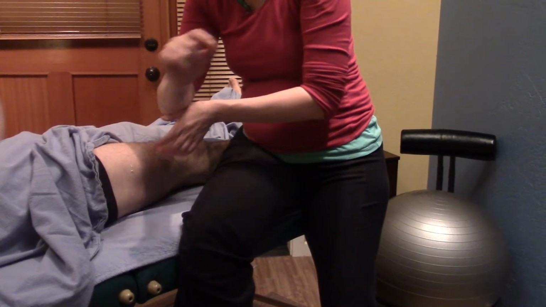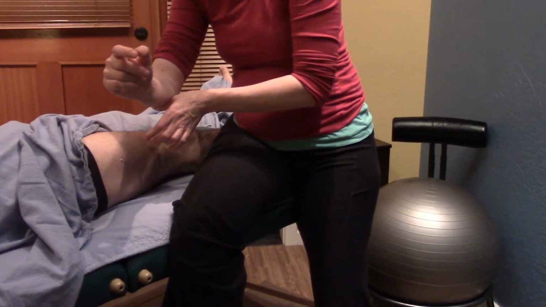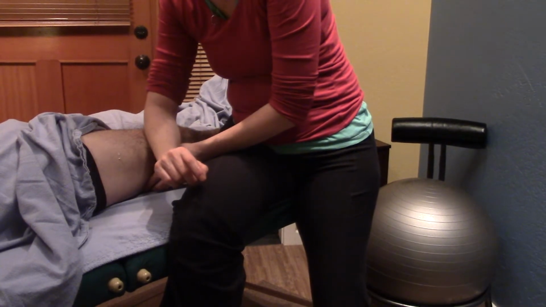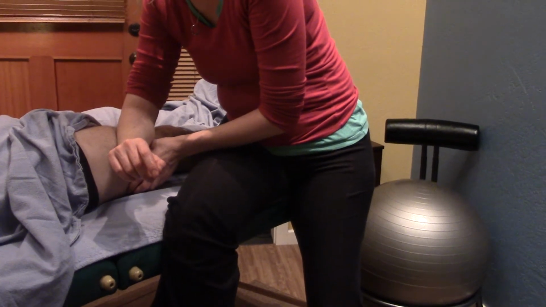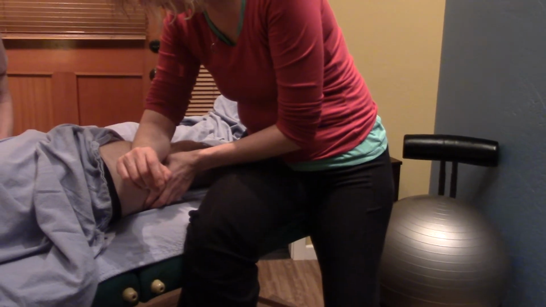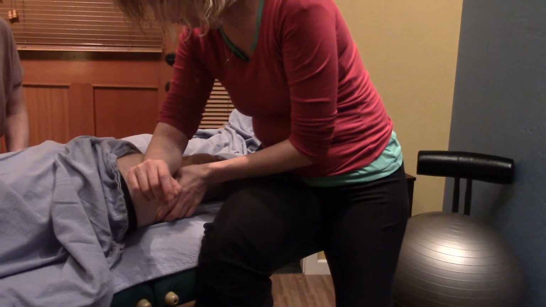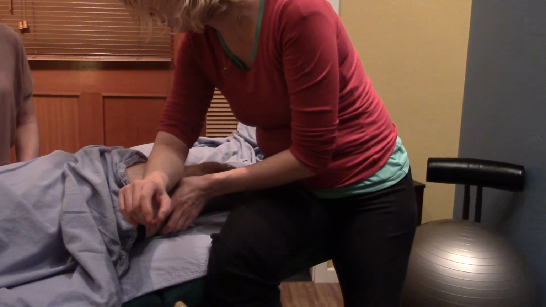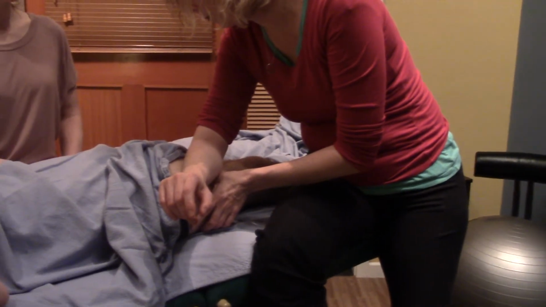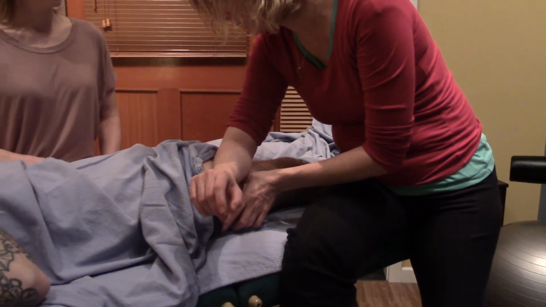So it's a combination of both. This is creating a little bit of stability. So basically working some of the quadricep muscles.